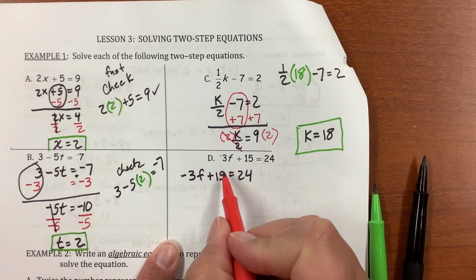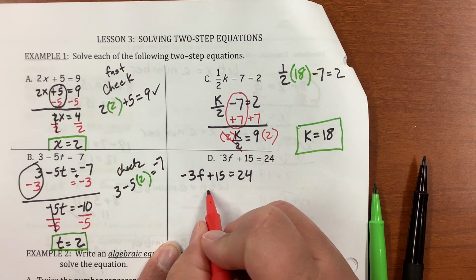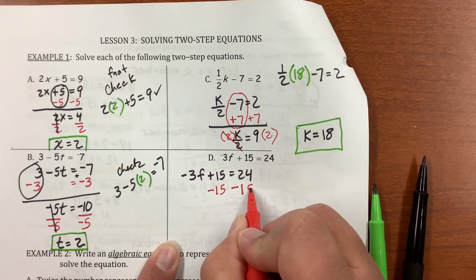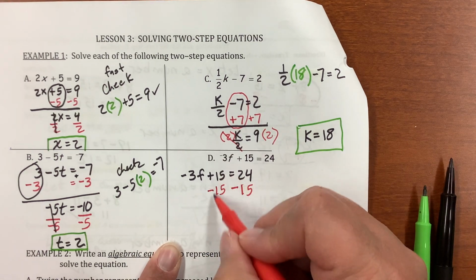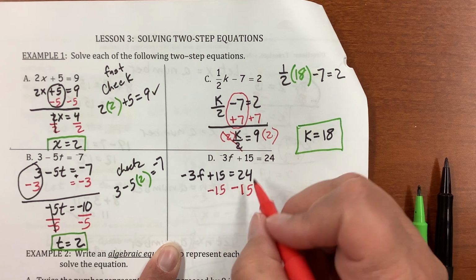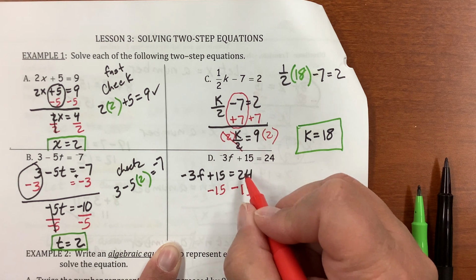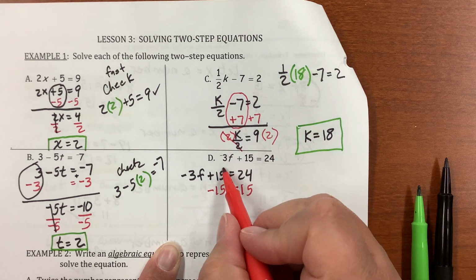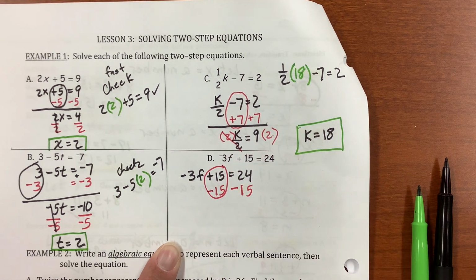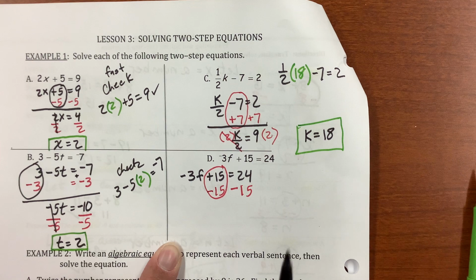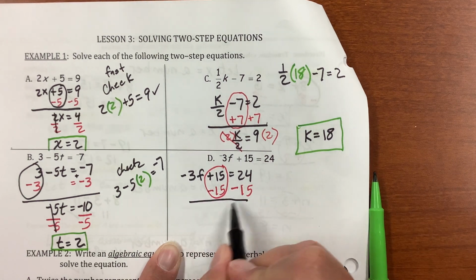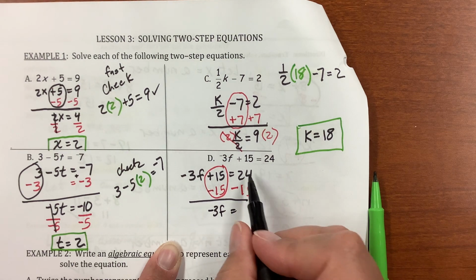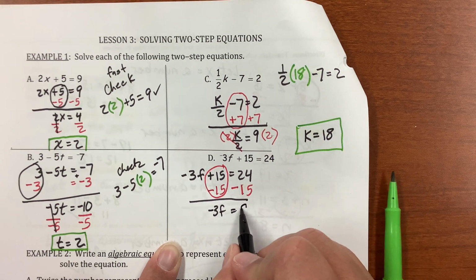Negative 3f plus 15 equals 24. So the first thing, I'm going to subtract the constant, minus 15, minus 15. Ones with ones, tens with tens, plus and minus. 4 and 5 are in the ones place, 2 and 1 are in the tens place. Line things up. Obviously, 15 minus 15 is 0. So negative 3f equals 24 minus 15, 9.